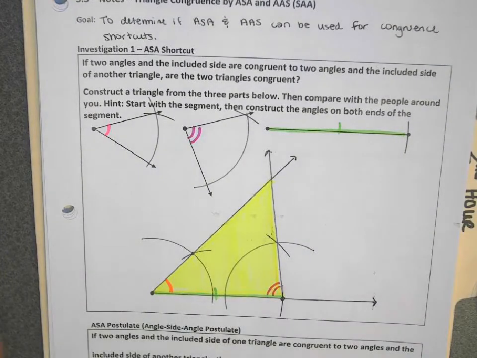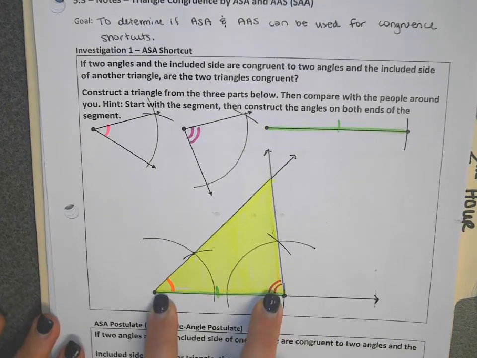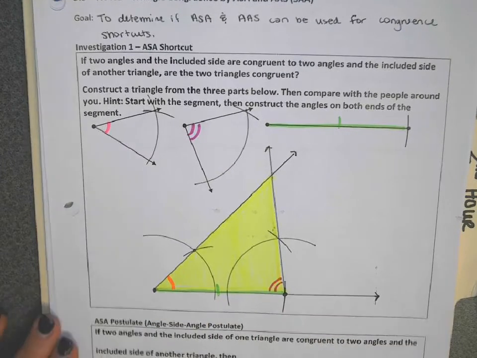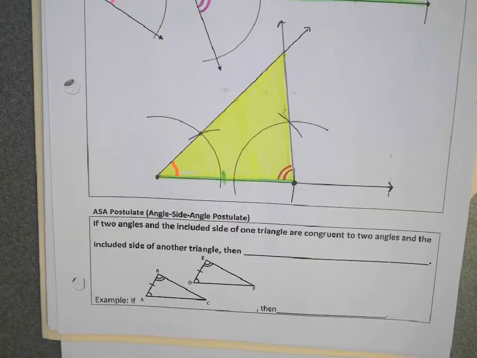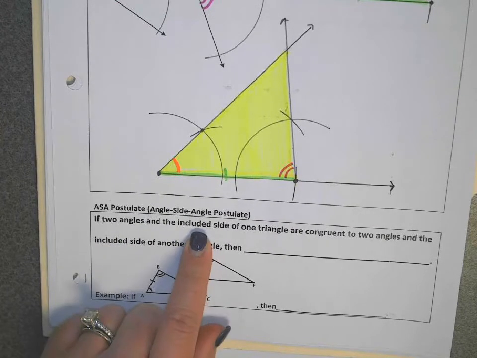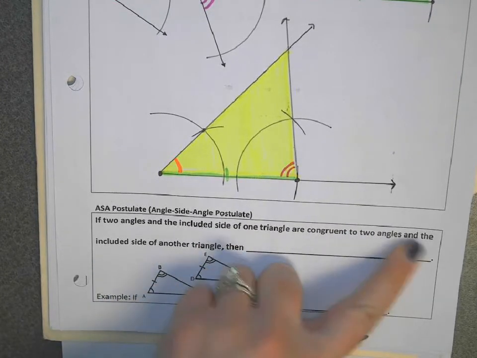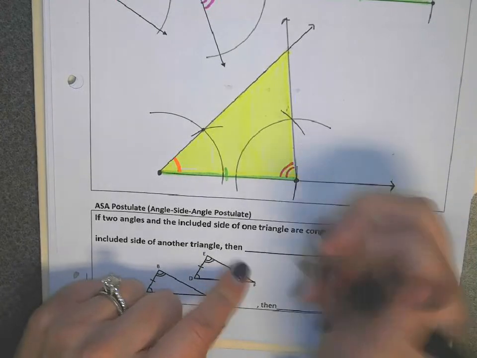Since there was only one triangle, one way to make this construction, the only other option is we could have flipped the angles, and then it would have just been a reflection of this. Okay? But either way, if you reflect something, isn't it an isometry? And it would still be congruent, right? So, angle, side, angle postulate: if two angles and the included side, included meaning the side in between them, of one triangle are congruent to two angles and the included side of another triangle, then the triangles are congruent.